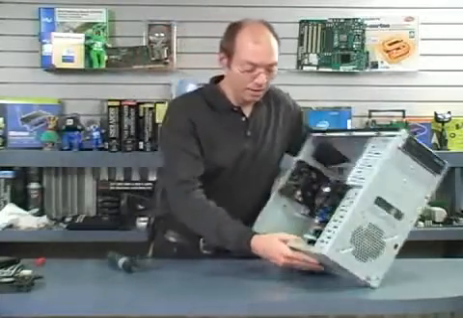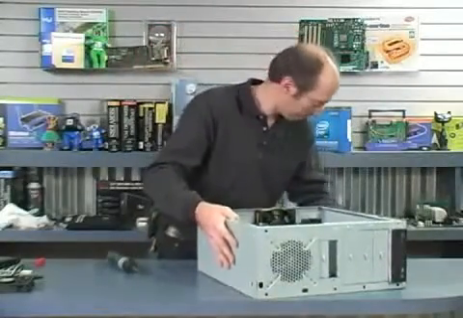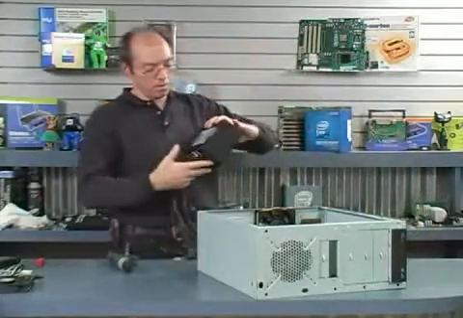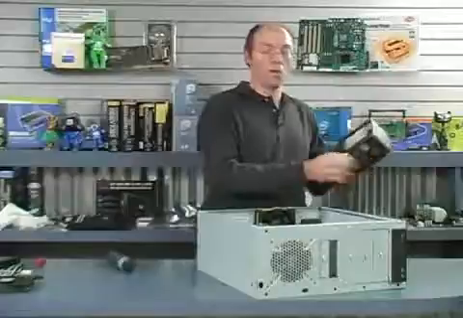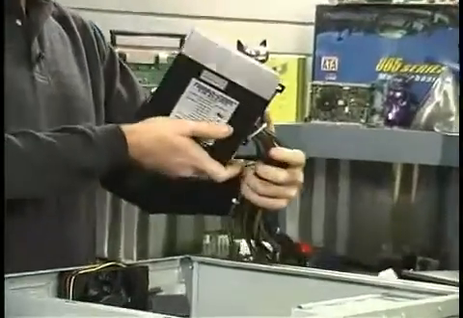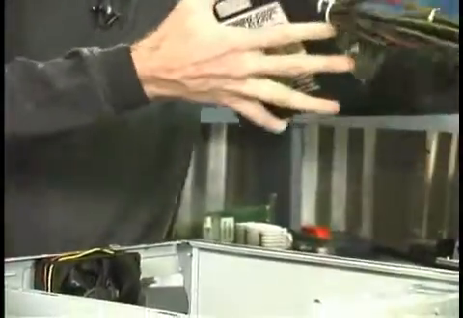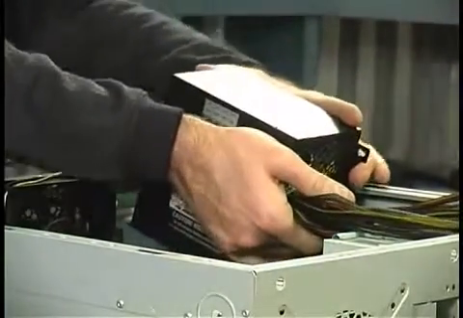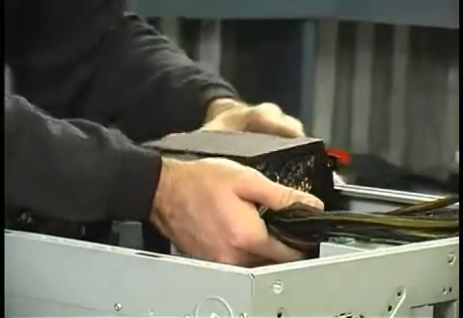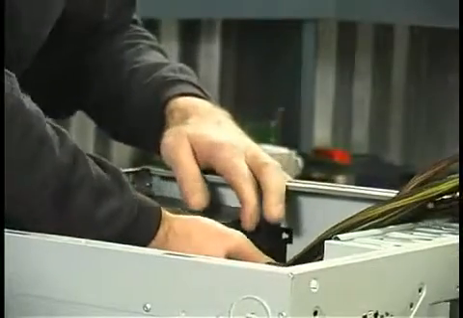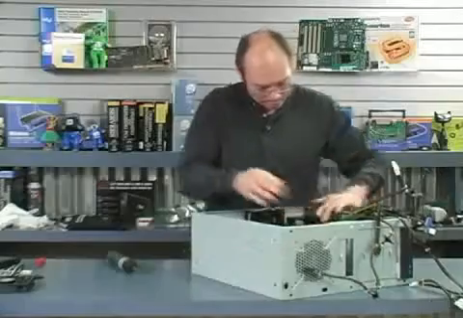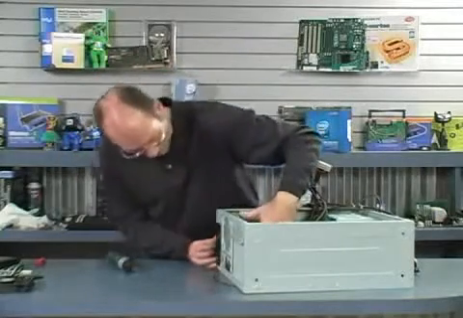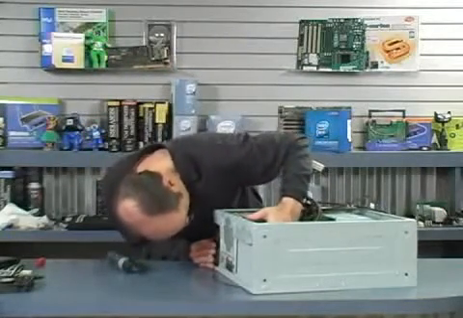Now, in order to do that, we have to lay the system down, get my power supply, which I have here. I'm going to be using a 510 watt PC Power and Cooling supply. And I'm going to set it into the case. Make sure I've got it in the right orientation, and get it to line up with the screw holes, and then I will put in the screws.